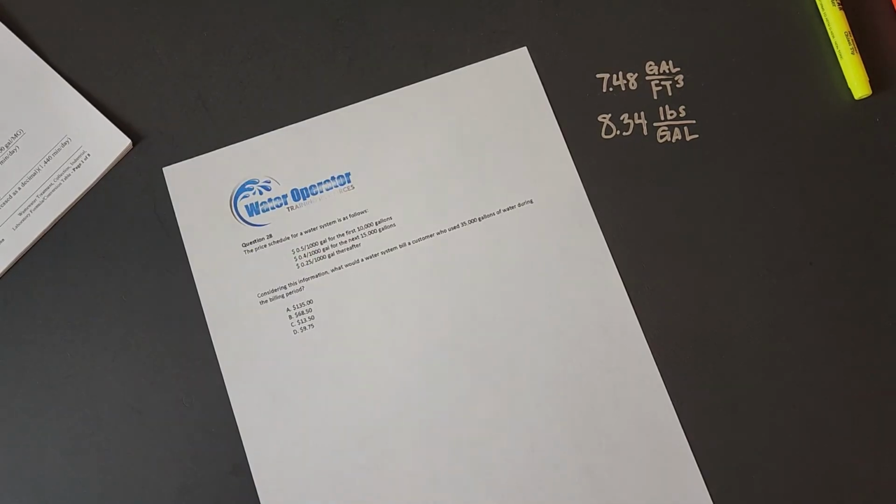Here's another question. It's fun because it's just logic. You just take it step by step. Question 28, the price schedule for a water system is as follows. 5 cents per 1,000 gallons for the first 10,000 gallons. 4 cents per 1,000 gallons for the next 15,000 gallons.